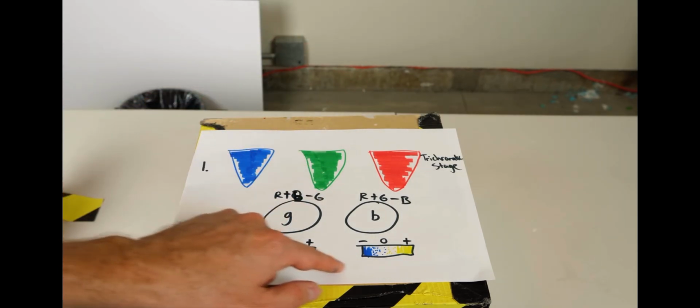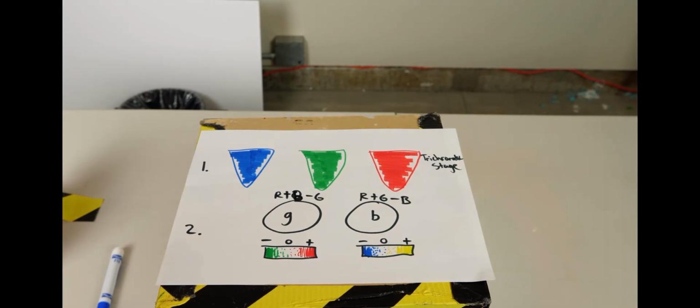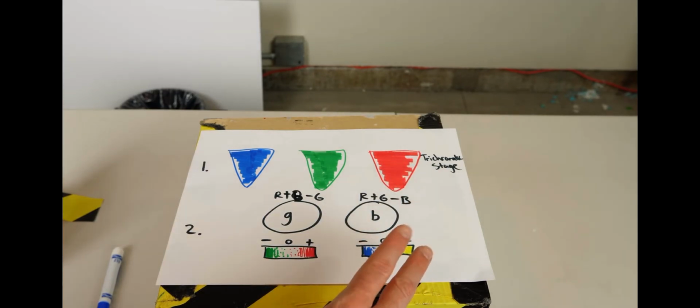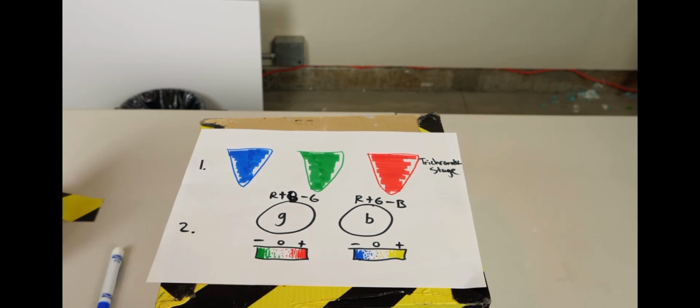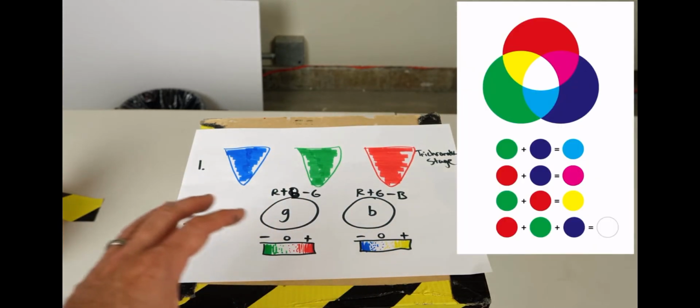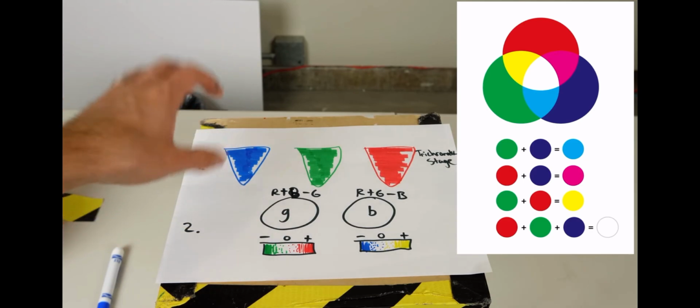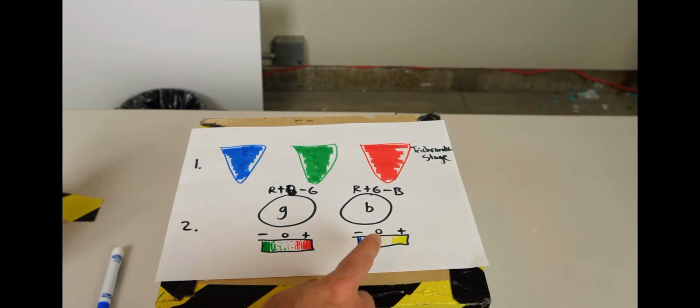Well, look at the final output down here. You'll notice that one cell can only give two signals, some shade of blue or some shade of yellow. And this cell can only give some shade of red and some shade of green. If you combine all of these colors together, you can get every color that we can visually perceive. But you'll notice one interesting thing.